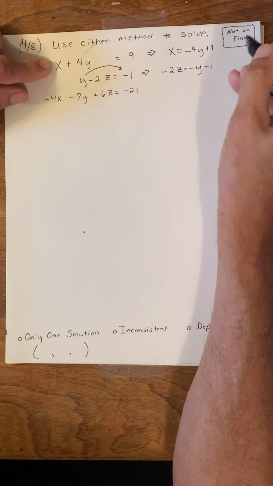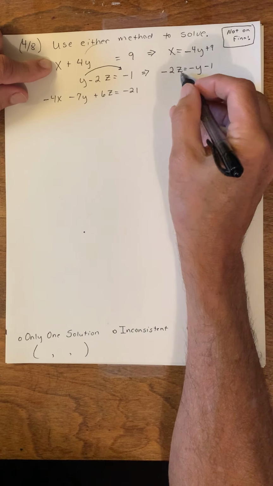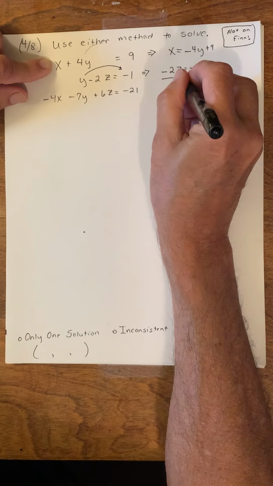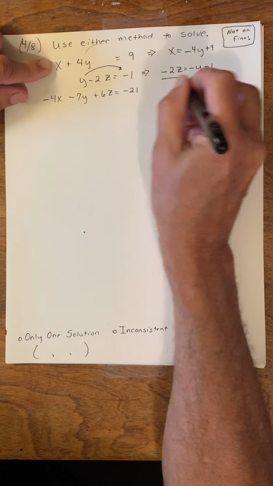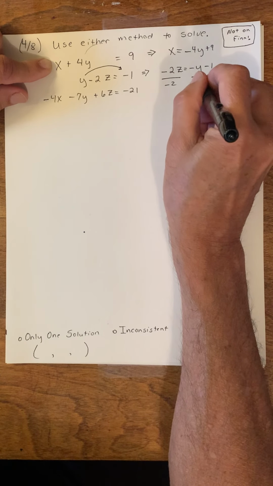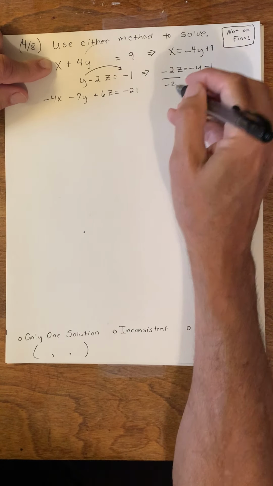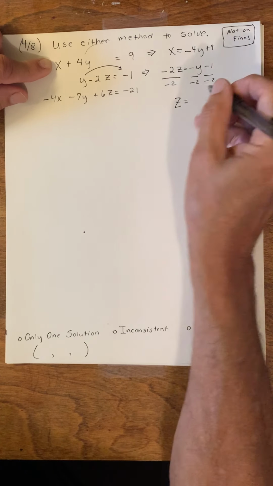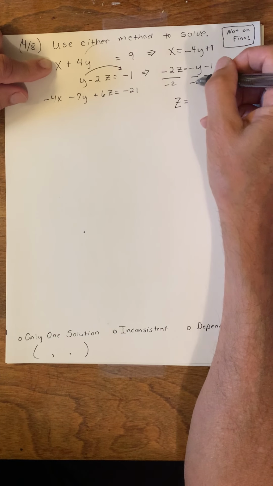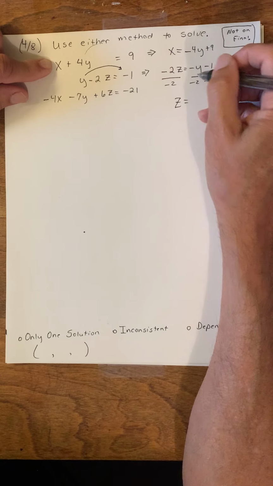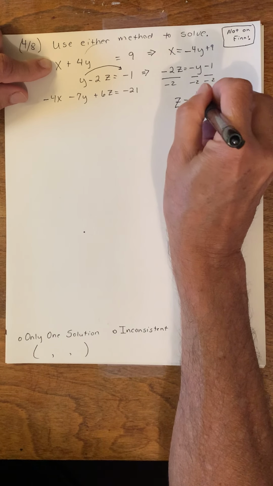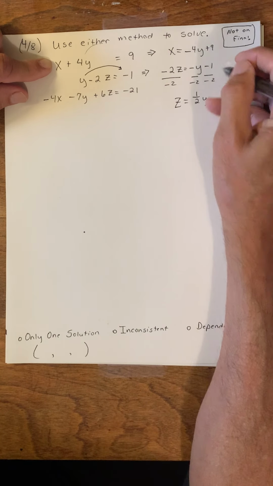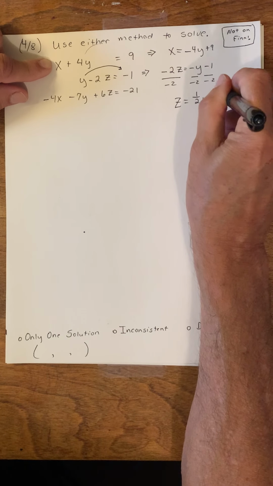This is why there's not going to be one like this on the final. I don't want negative 2z, I want z, so I'm going to divide by negative 2. And I get z is, negative over negative is positive, so this is y over 2. Another way to say it is 1/2 y. Negative over negative is positive plus 1/2.